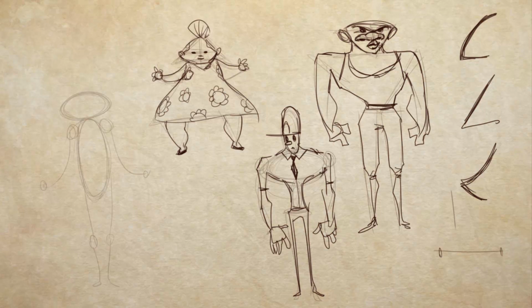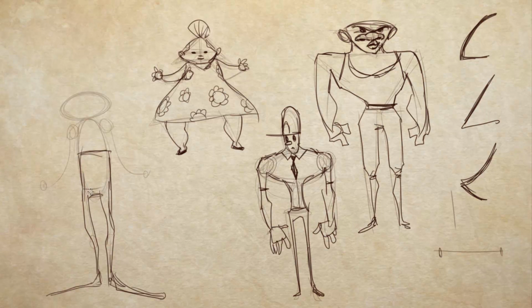And think about other things like, okay, so this guy has huge arms, right? And pretty small feet. Okay, so for this guy, let's just do big feet. Skinny legs again. But for this guy, let's raise the pants really high.